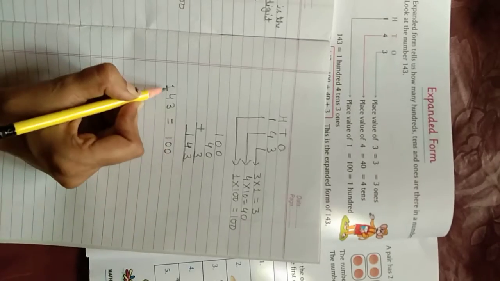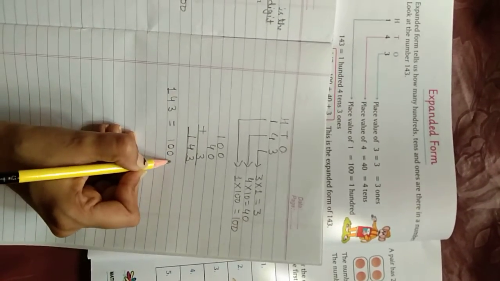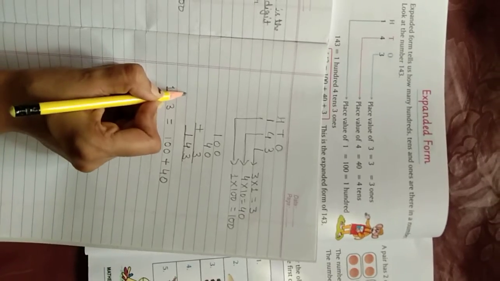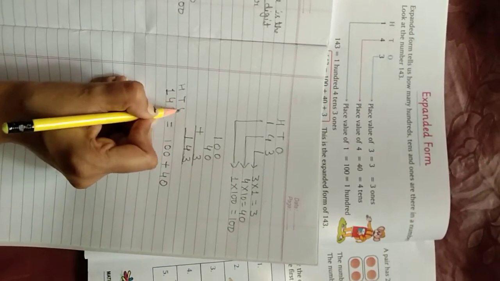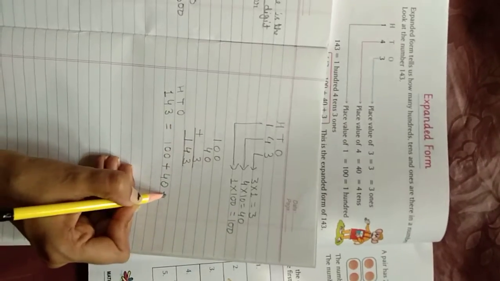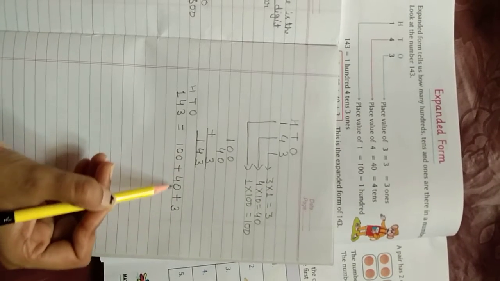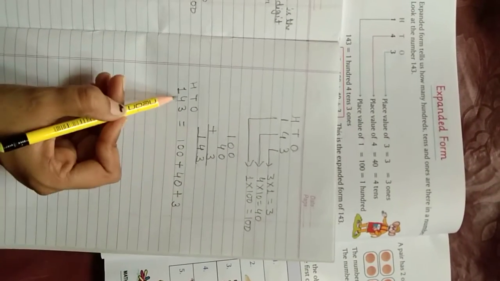So we can write this number 143 in expanded form. We can write it as 100, as 1 is placed at hundreds, plus 40, because the place value of 4 will be 40 as it is placed at tens, and 3 is placed at ones, so the place value of 3 will be 3 here. In this way, when we add the place values of all these digits, we get the same number.